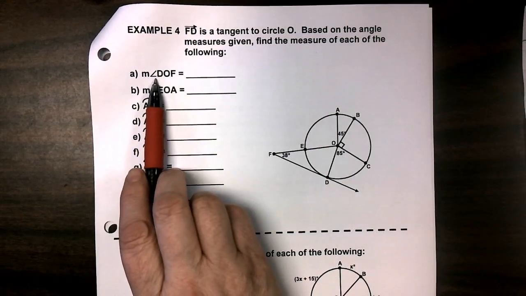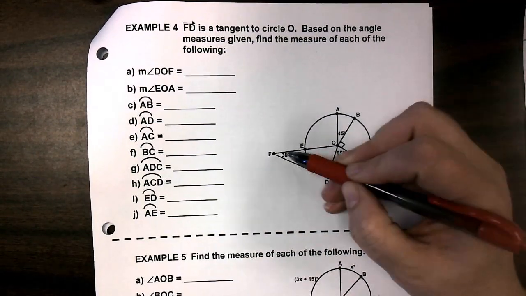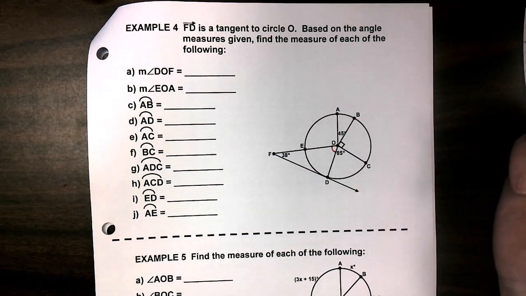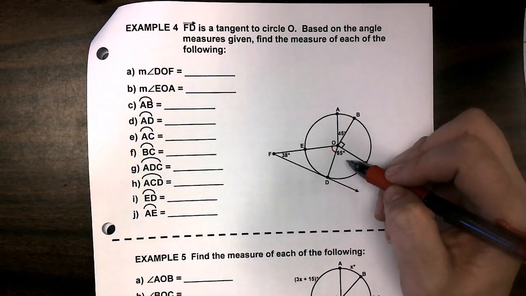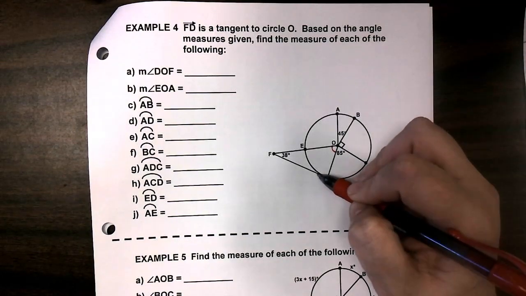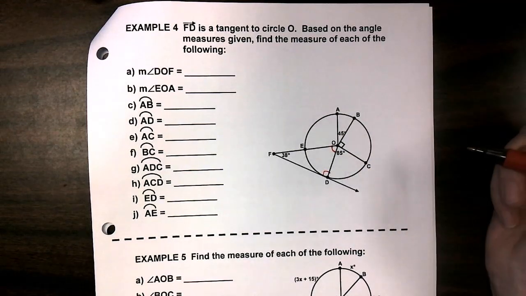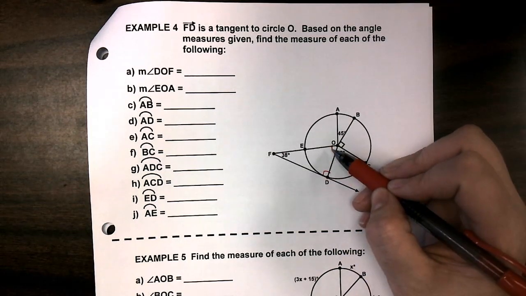So the measure of angle DOF. So we trace D to O to F. That's this angle here. That's the first thing that we're going to try to find. And so how do we find that? Well, we know that this angle, because this is a radius and this is a tangent, is 90 degrees. So now we know of this triangle, a 90, a 38, and now we just need the missing third one.